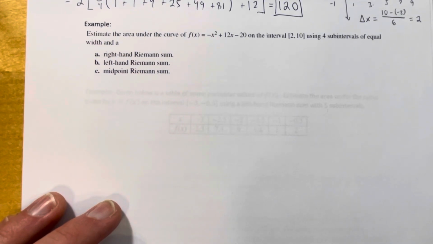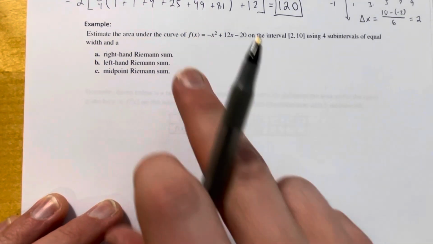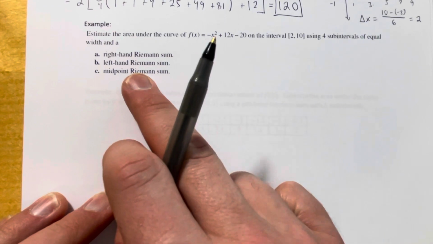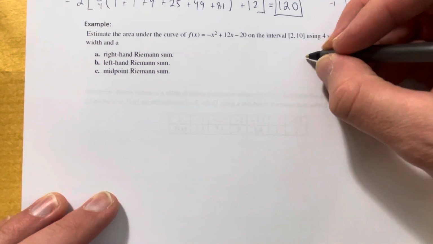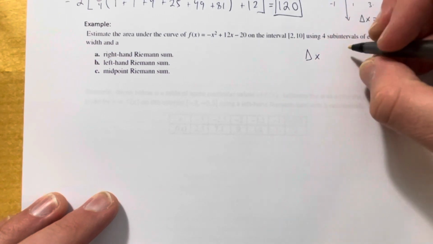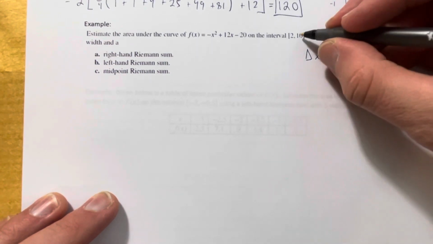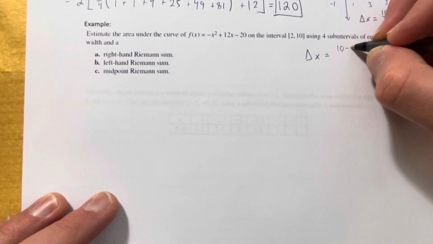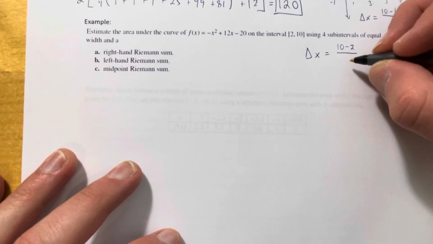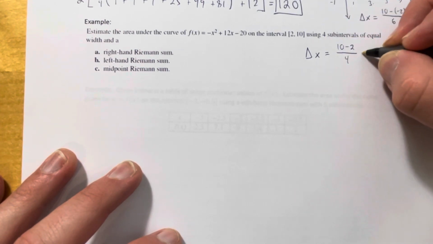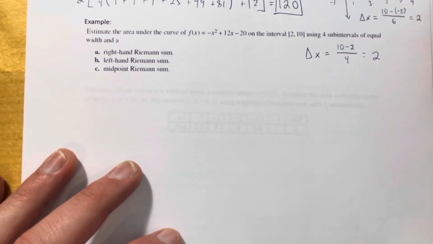Okay, so to begin with, let's do the right hand Riemann sum. So the first thing I'm going to do, this will apply to all 3 of those, is find delta x. Remember, that's b minus a, so 10 minus 2, over the number of subintervals we're cutting this into, which is 4. So that's 8 over 4, or 2.